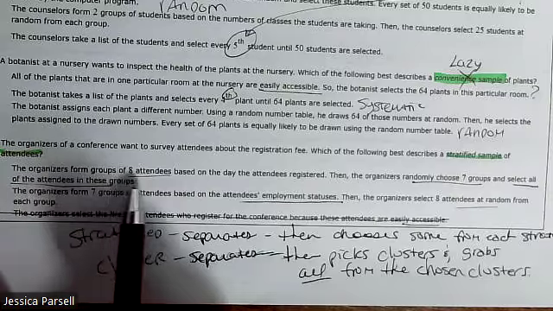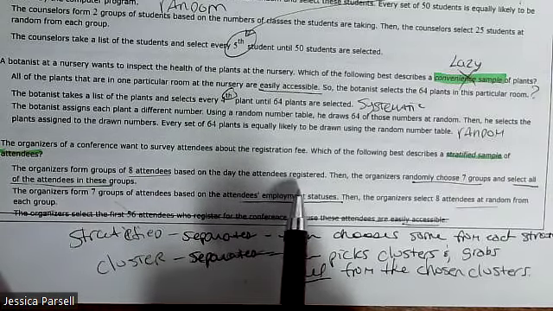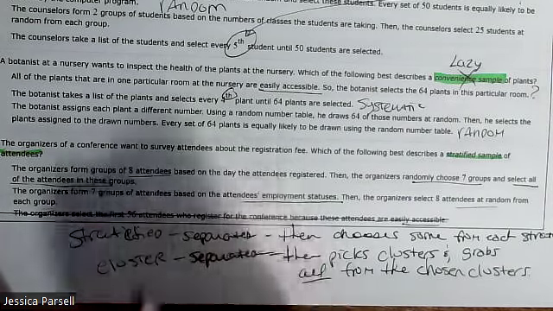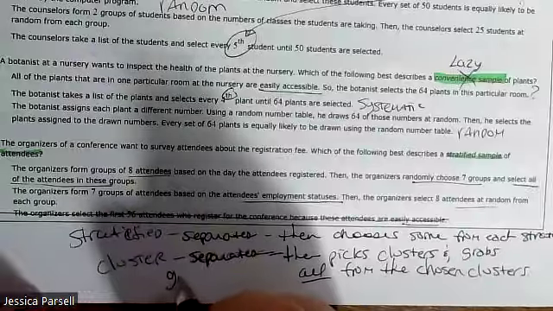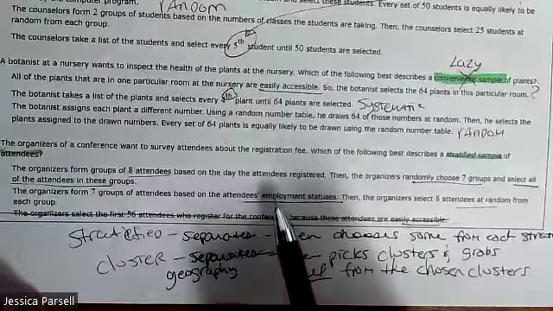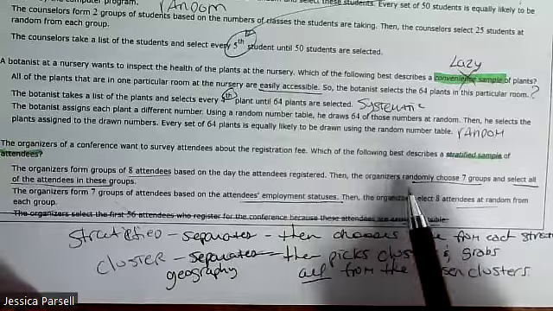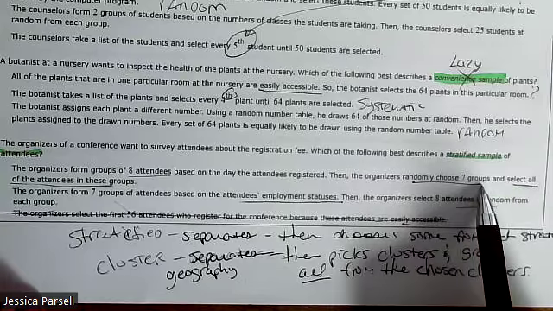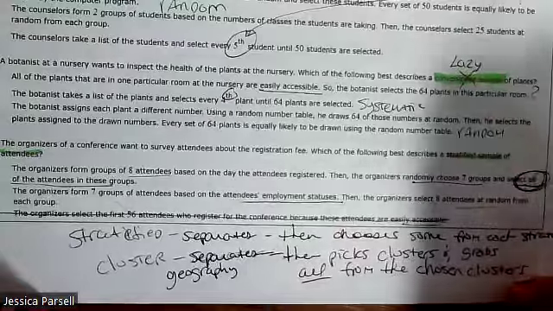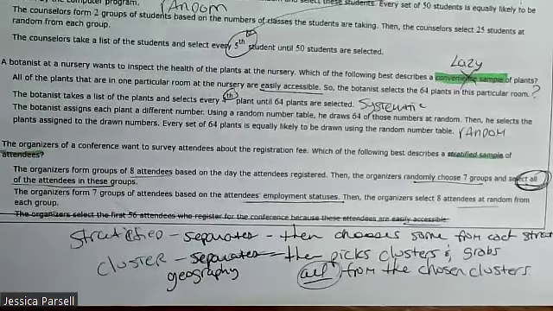The organizers form groups of attendees based on the day the attendees registered. You could probably argue that that is a way of separating them by some sort of characteristic. Cluster normally separates by geography. Okay, in that case, this is not so much geography, but here's what separates this. The organizers then randomly choose 7 groups, so it separates, then picks clusters and selects all of the attendees in the groups. That's what makes that cluster.